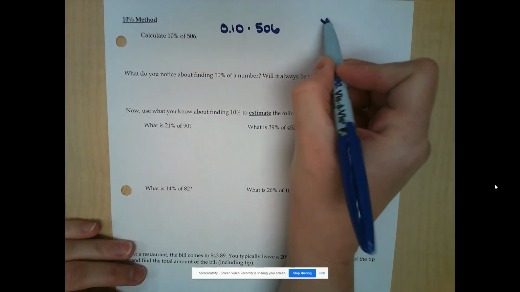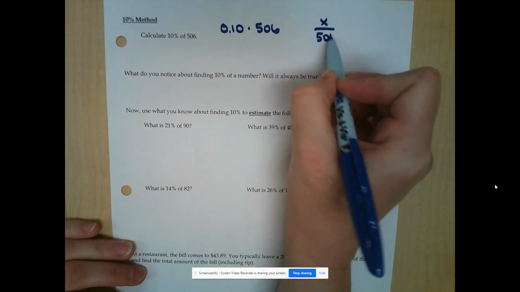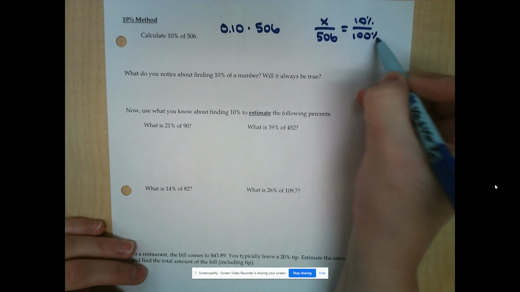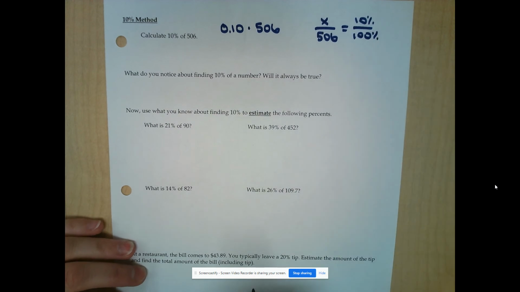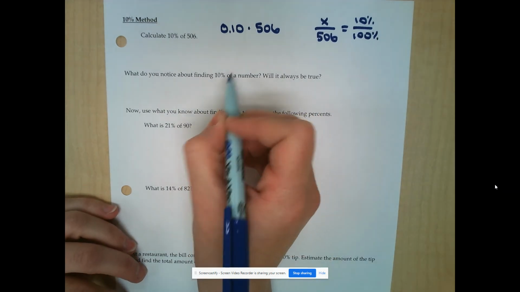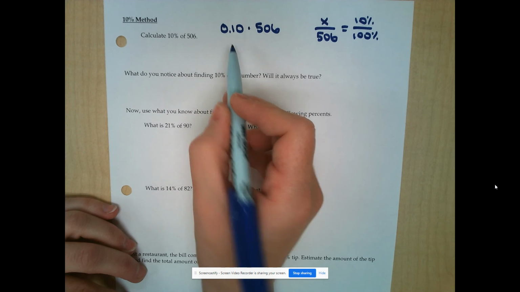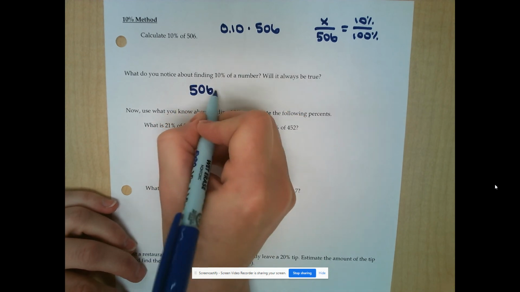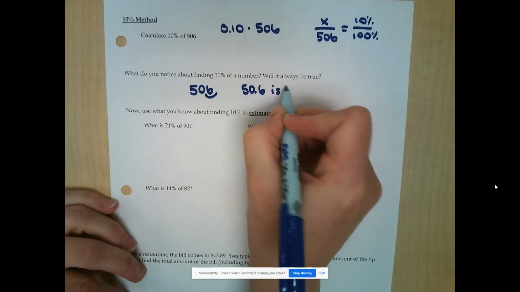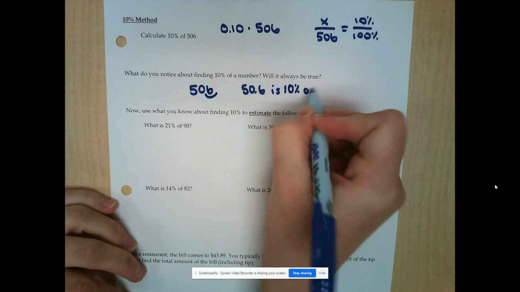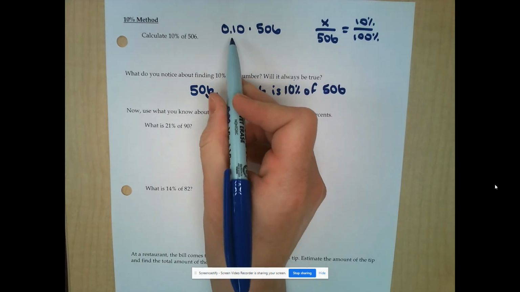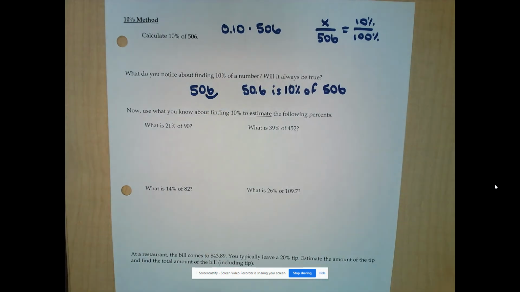We can also say what number out of 506 is 10%. Hopefully, you know that finding 10% of a number happens when you move the decimal point over one place, each place being worth 10%. So if we take the number 506 and we move it one place, we know that 50.6 is 10% of 506. Same thing happens when you multiply 0.1 or 0.10 times 506.